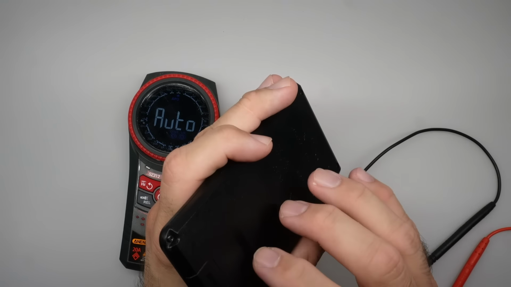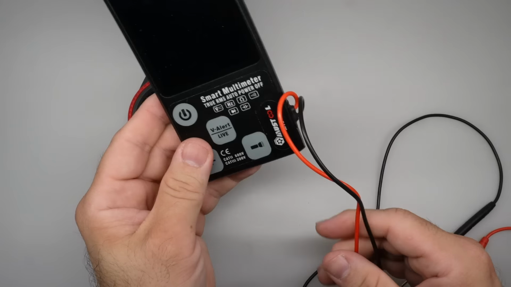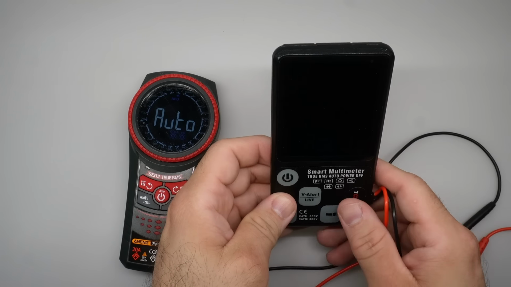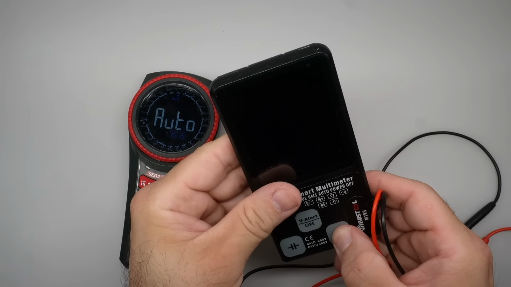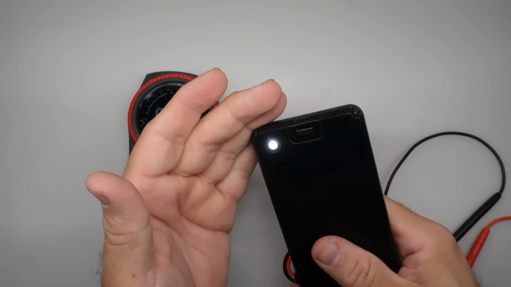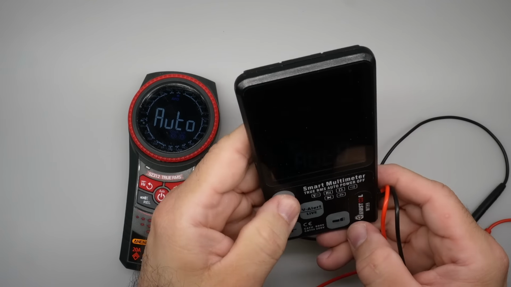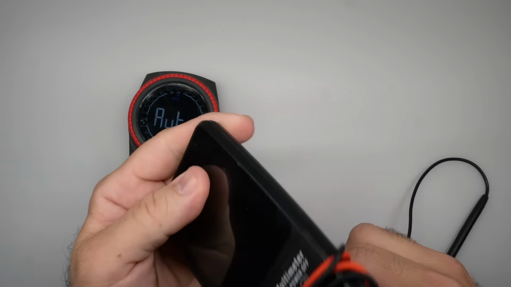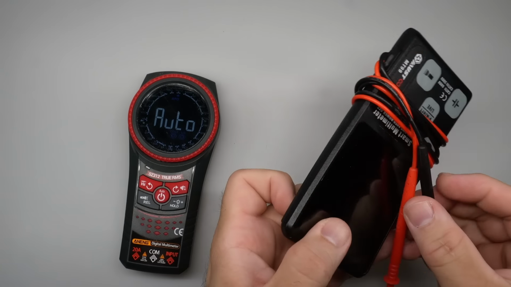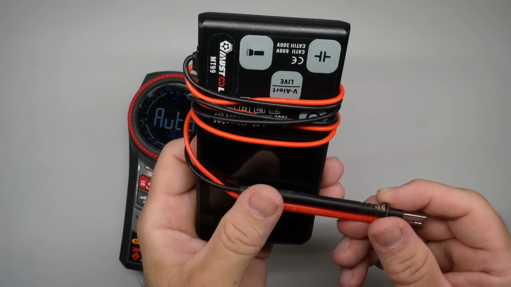It is capable of detecting live wires contactless, so I don't need to use my leads to detect live wires. And it has a small and weak LED, but if you want to have something that is going to be with you, this is fine because the leads are connected always and they're completely the cheapest possible leads that you can have.